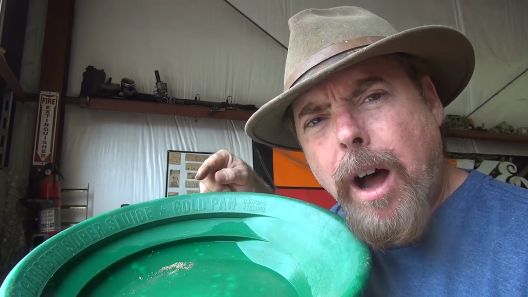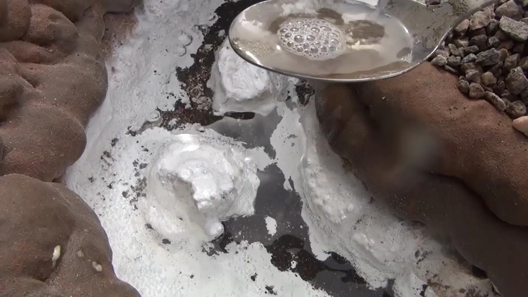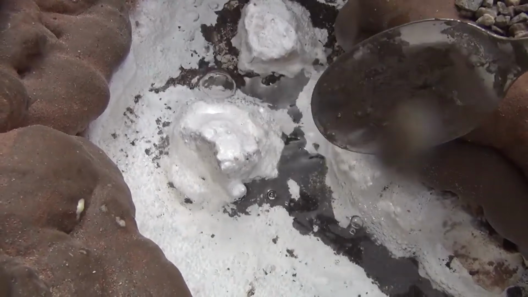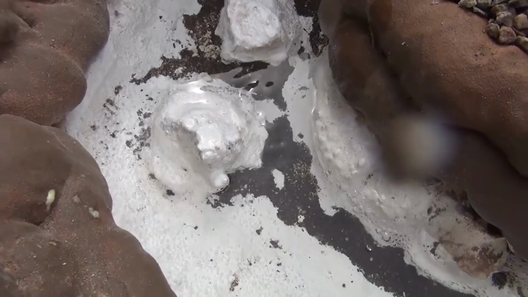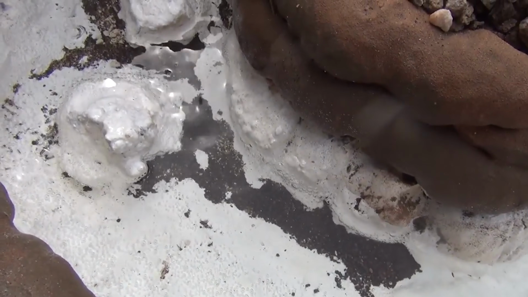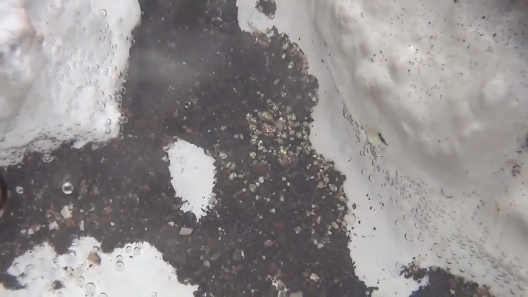All right, now we're gonna drop some gold in there and see how the gold responds. We'll start off with low current first and then work our way up to high current. All right, we're gonna drop a little in here, see what it does. As you can see, it's not really doing much of anything. So we're going to put some right here.